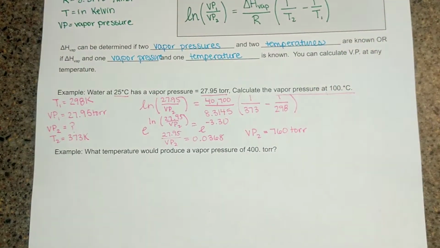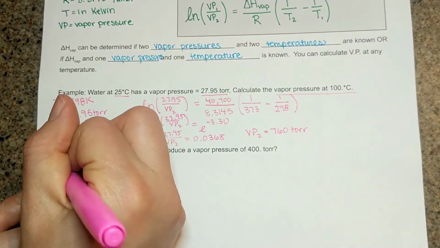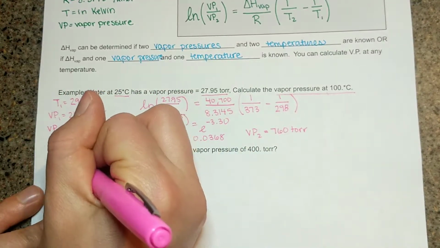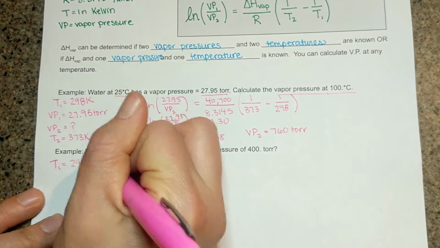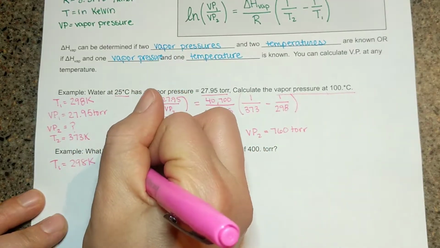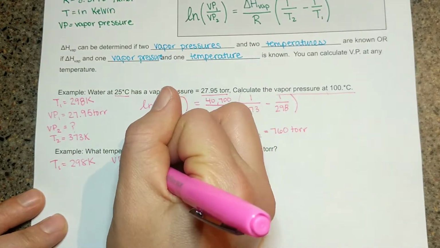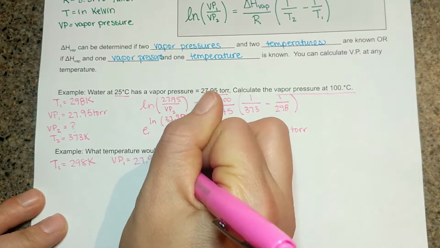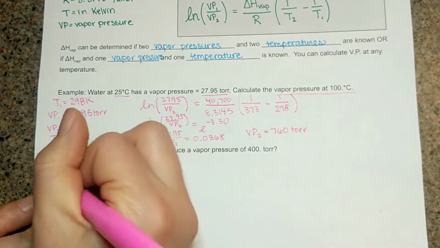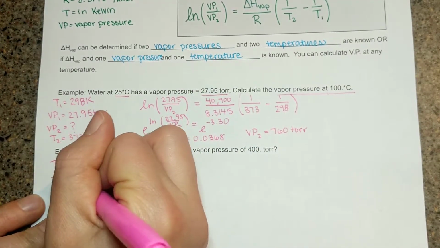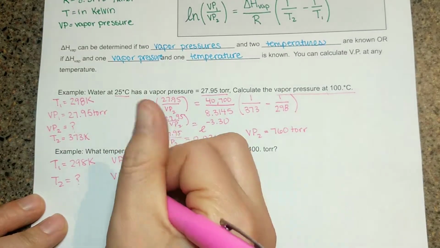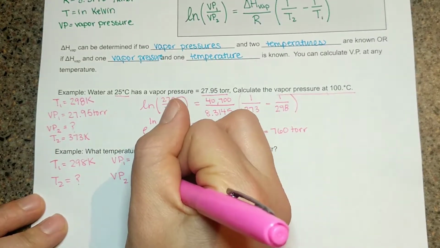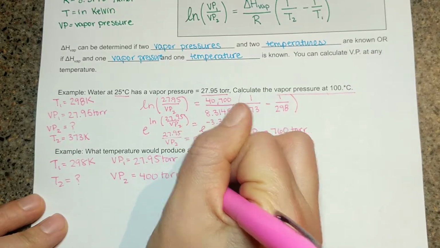Another example is what temperature would produce a vapor pressure of 400 torr. Similar situation. I'm starting with my initial temperature as before of 298 Kelvin and my initial vapor pressure, same as before, of 27.95 torr. I want to know my new temperature if I get my gas to a vapor pressure of 400 torr.